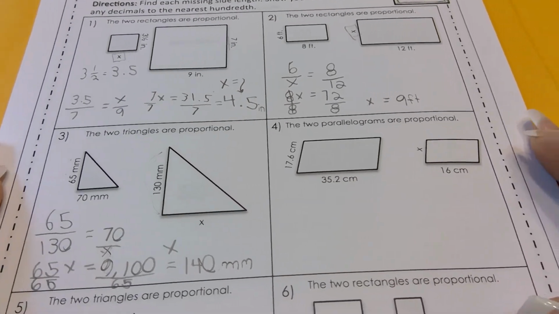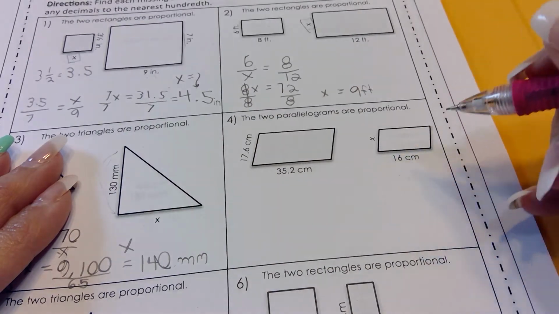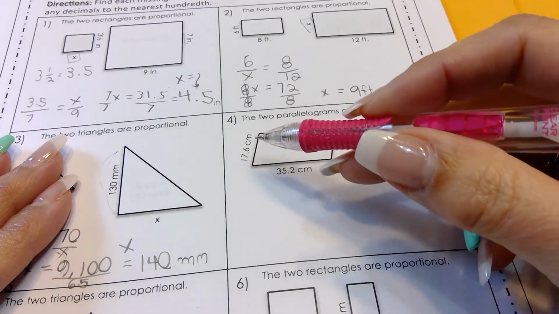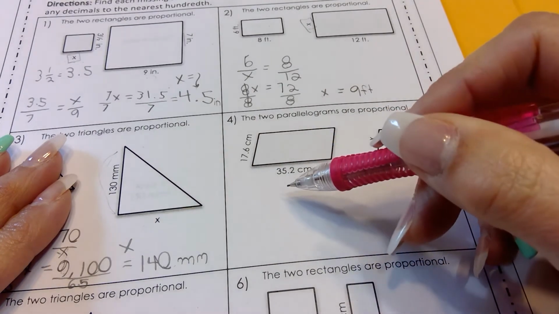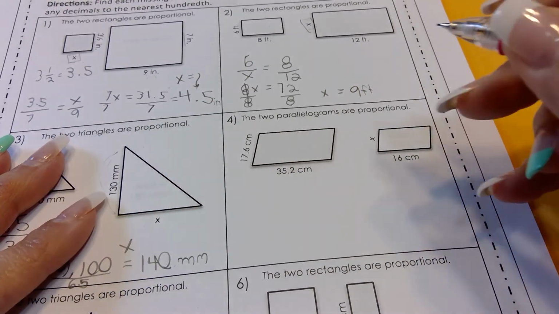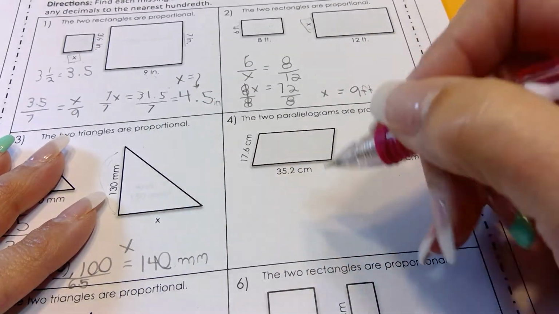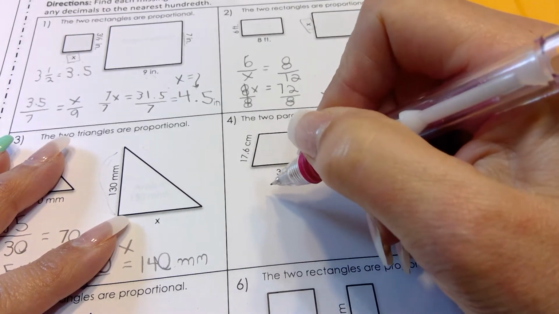So, all right. So here we go. So we have these two parallelograms. So we're going to compare them side to side. So we want to say this side here is to this side as this side here is to this side. So we're going to set up our problem as a fraction, and we're going to start with 17.